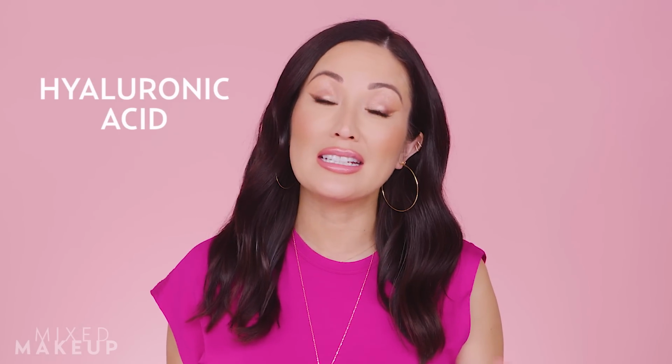Last of the acids is hyaluronic acid, and it is not an exfoliator at all, but I decided to include it into this list because whenever people hear the word acid, they think it's gonna be harsh and they think it's gonna be too strong for their skin, or they think it's gonna be an exfoliator just like the other 3 I talked about, but it's nothing like that.